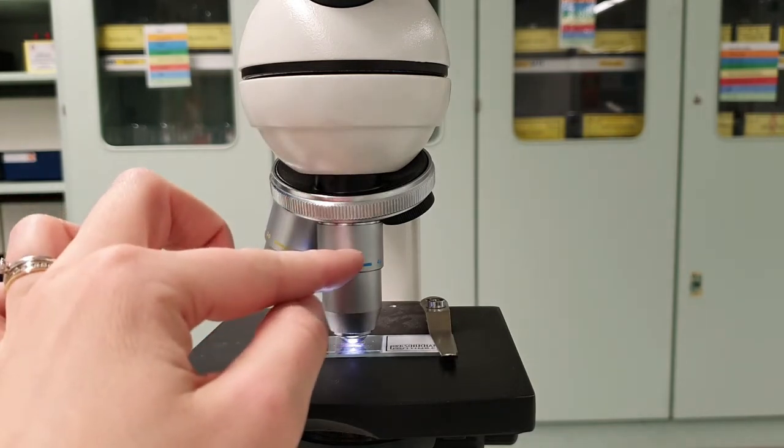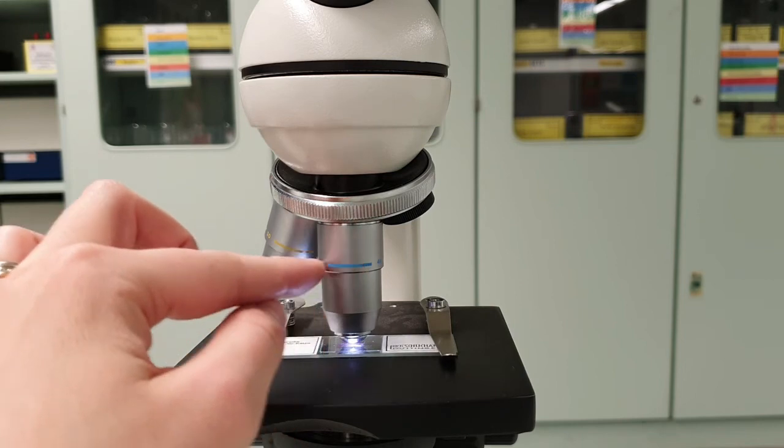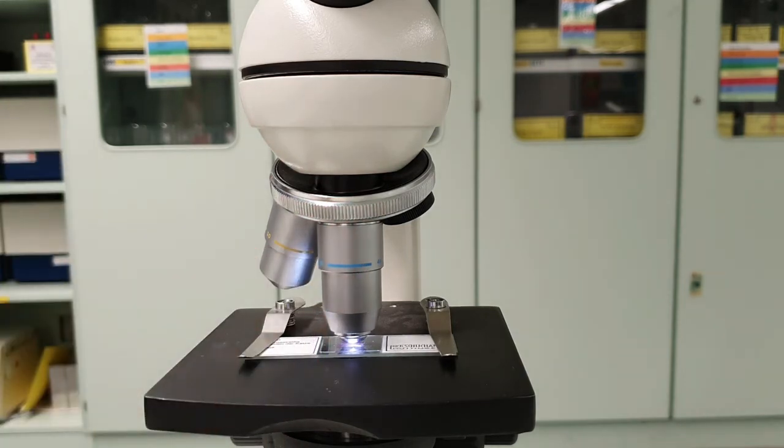Now, this is ×400 magnification, my blue colour here. And what I might want to do if the image is not clear anymore is just tweak the fine focus very slowly. And then you should see everything down the microscope really clearly. So enjoy, have fun, and discover a new world down there.